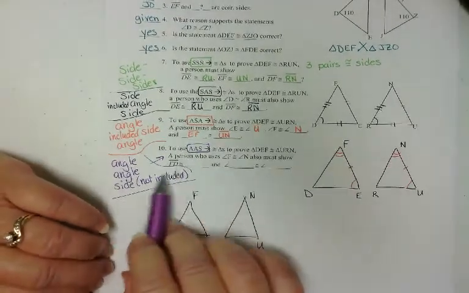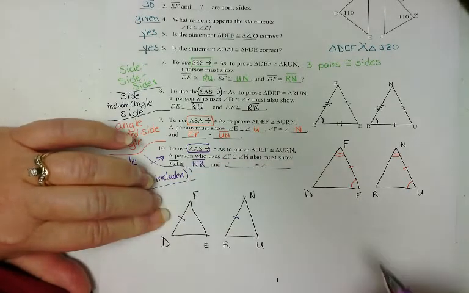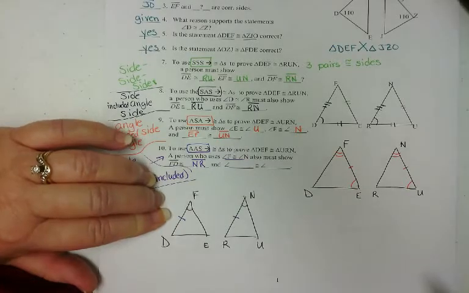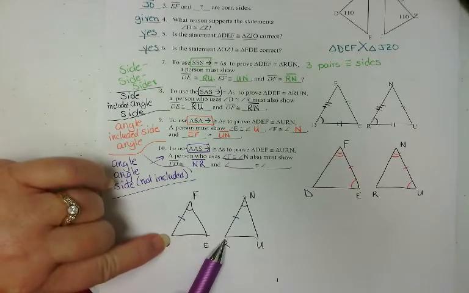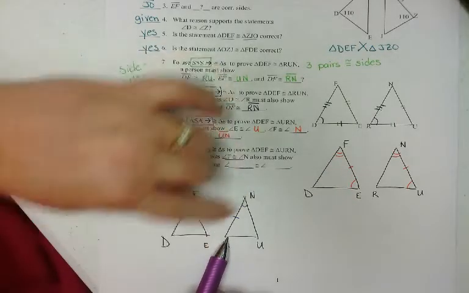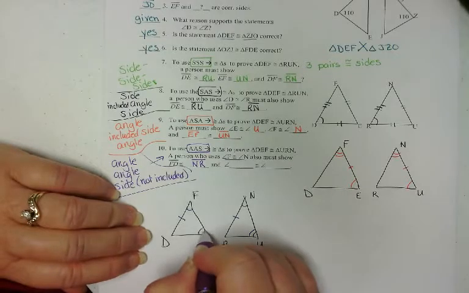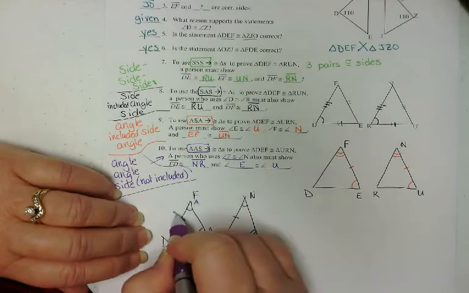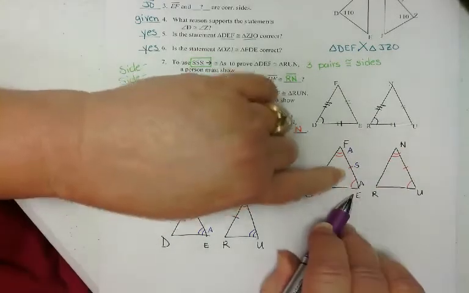So let's label these. Segment FD is congruent to segment NR. Now they told us right here we're going to use angle F and angle N as one of our angles. Now I want the angle that doesn't make the side included. So if I use D and R, then I'm duplicating angle side angle because R and N include segment NR. I want the angle that doesn't include this segment. So I'm going to go with angle U and angle E. And now I have angle, angle, side that's not included. As opposed to here, I have angle, angle, and the side that is included.